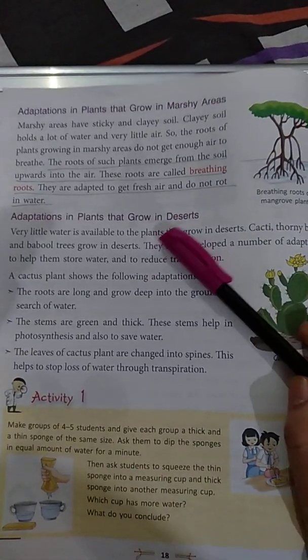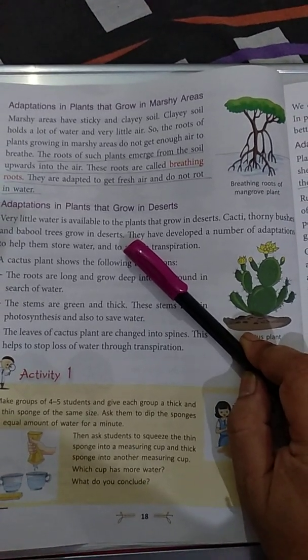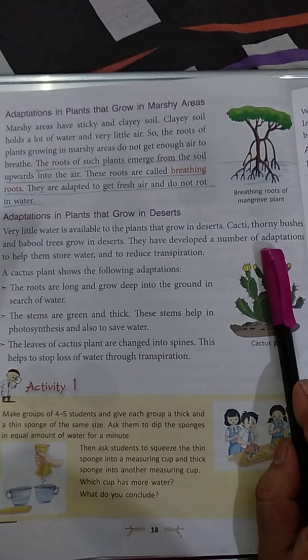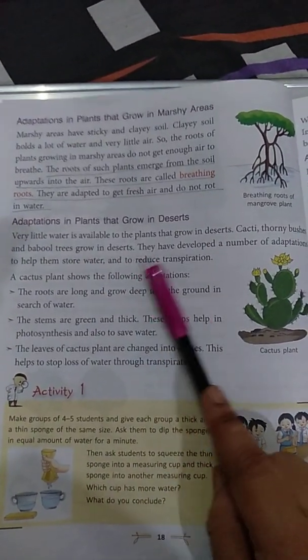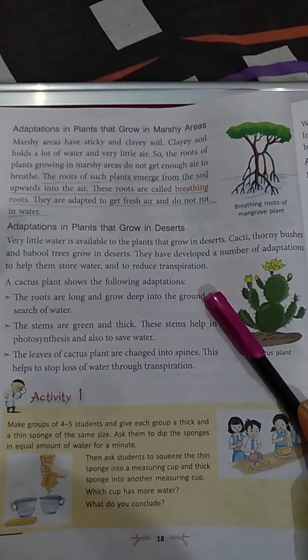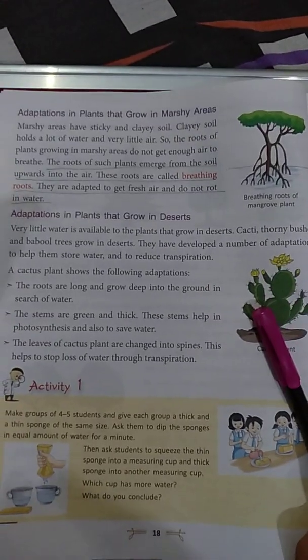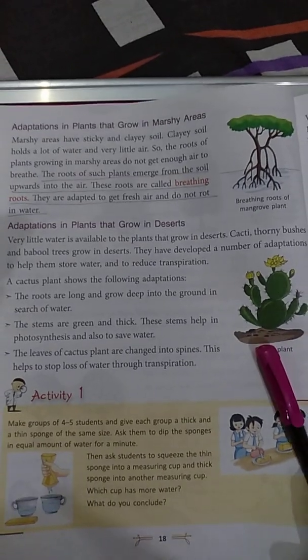Adaptations in plants that grow in deserts. Very little water is available in deserts. We know very well, so cacti, thorny bushes and babool trees grow in deserts. They have developed a number of adaptations to help them store water and reduce the transpiration of water. A cactus plant shows the following adaptations.